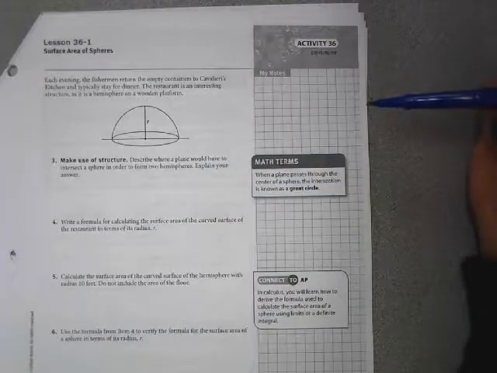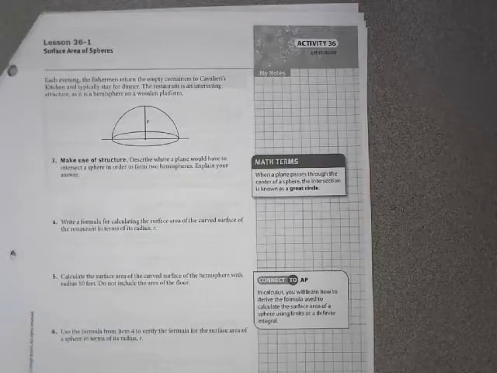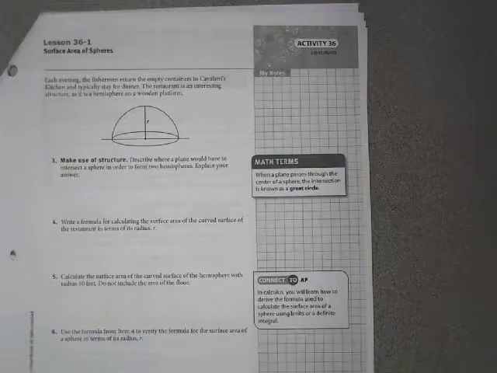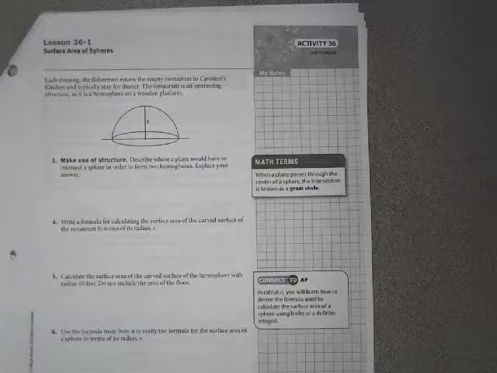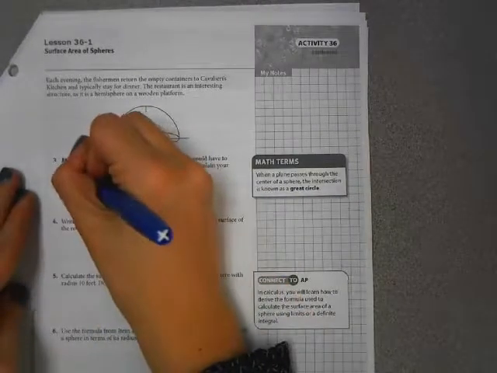So if we look at number 3, describe where a plane would have to intersect a sphere in order to form two hemispheres. Explain your answer. Two hemispheres are going to be just two halves of our sphere, so where would you think that the intersection would have to be? So it's going to be at the center.